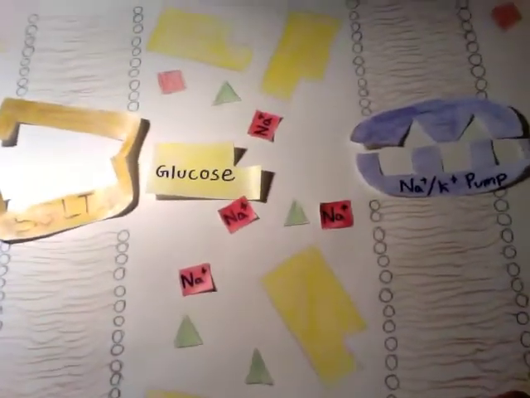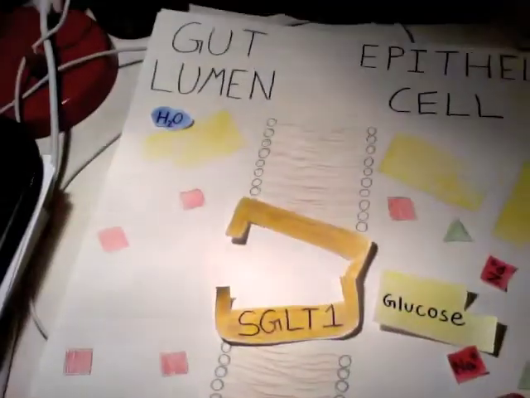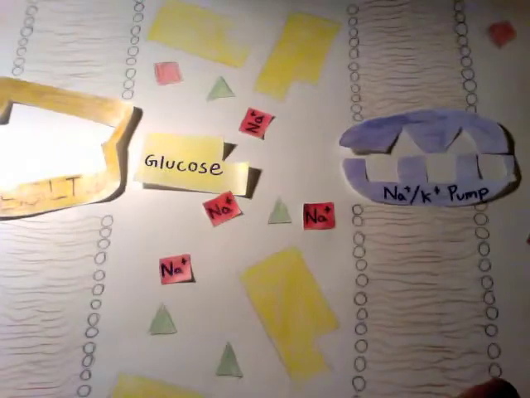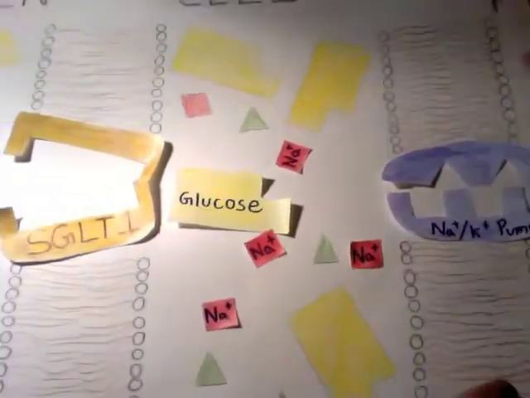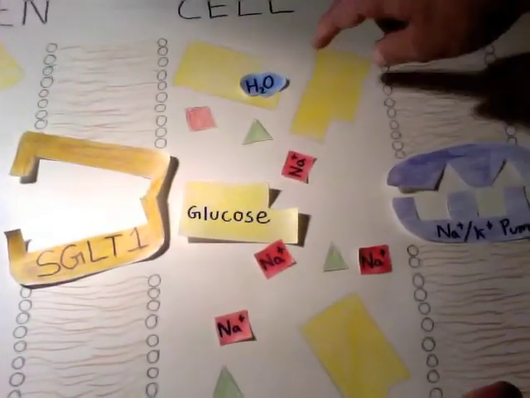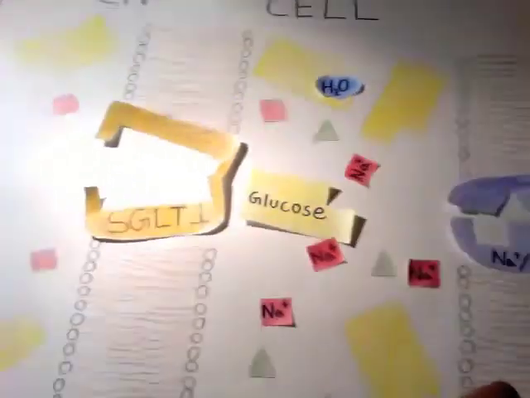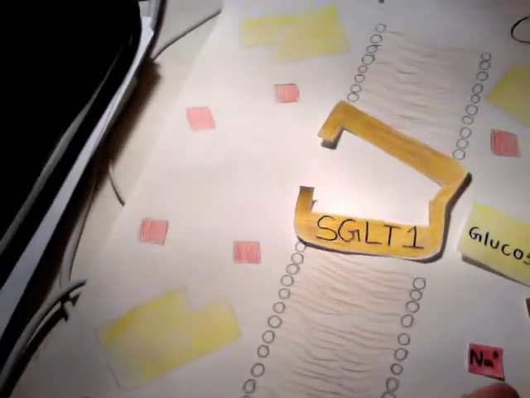The epithelial cell is a hypertonic solution as opposed to the gut lumen due to the high glucose concentration. This causes water to move down to the epithelial cell, as opposed to the gut lumen, which is a hypotonic solution because it contains less glucose. Therefore, water travels down to the epithelial cell.